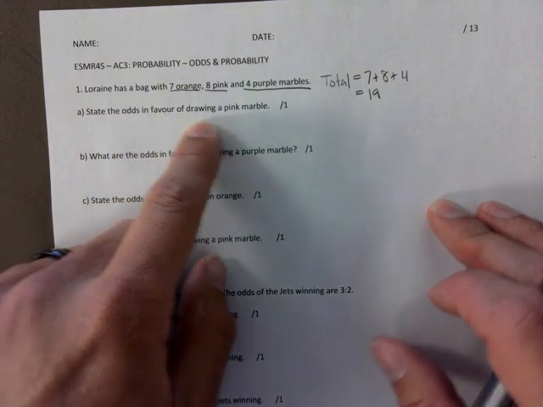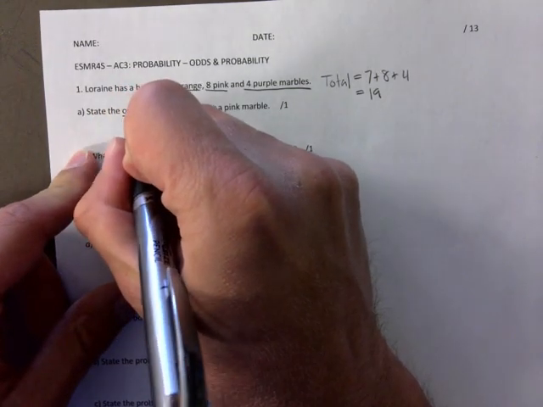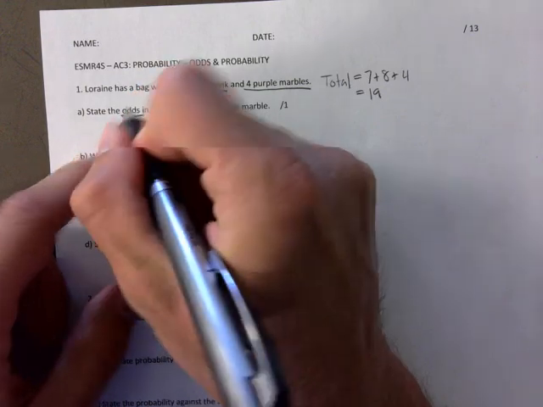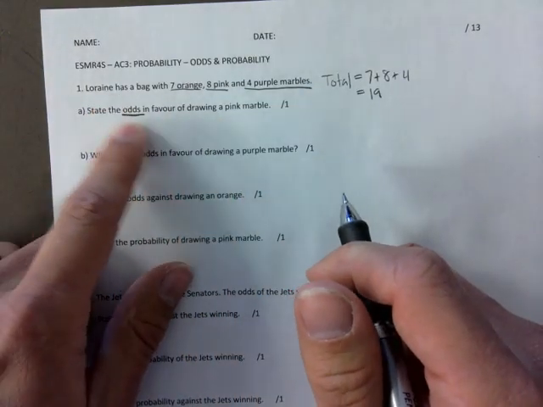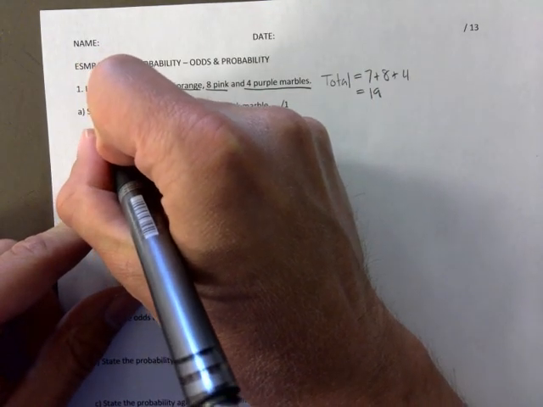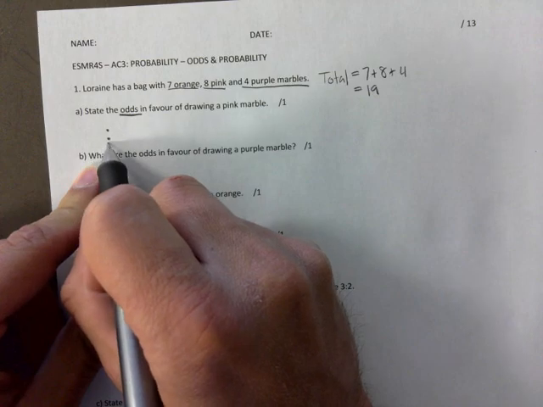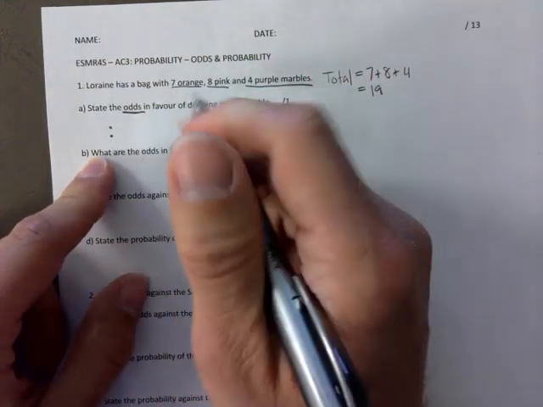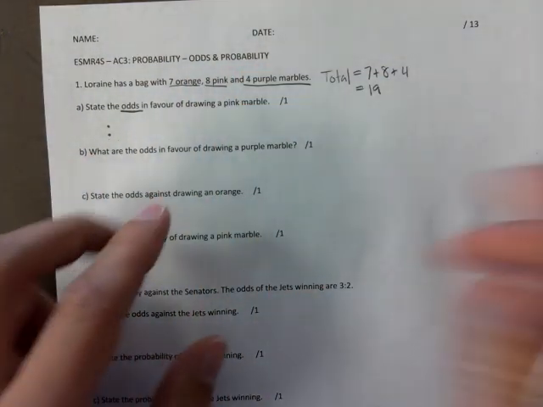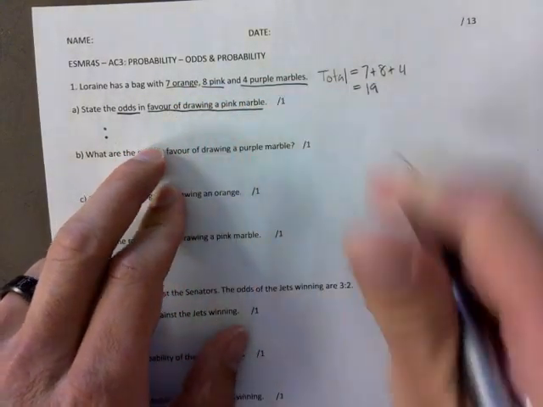So state the odds in favor of drawing a pink marble. Whenever we see odds, it's stated with a number, a colon, and a number. So we're not dealing with probability, we're dealing with odds here, and we want in favor of drawing a pink marble.